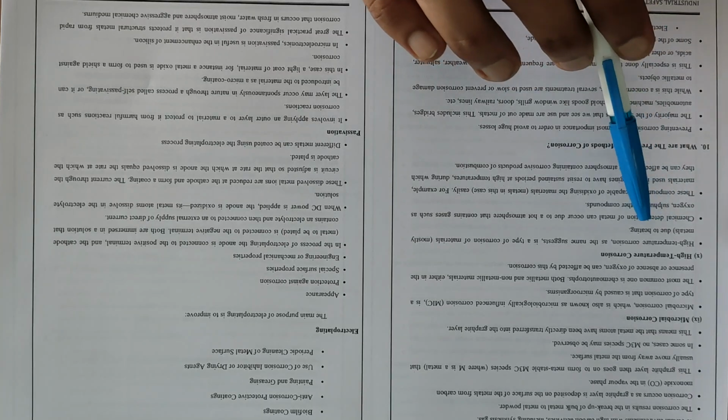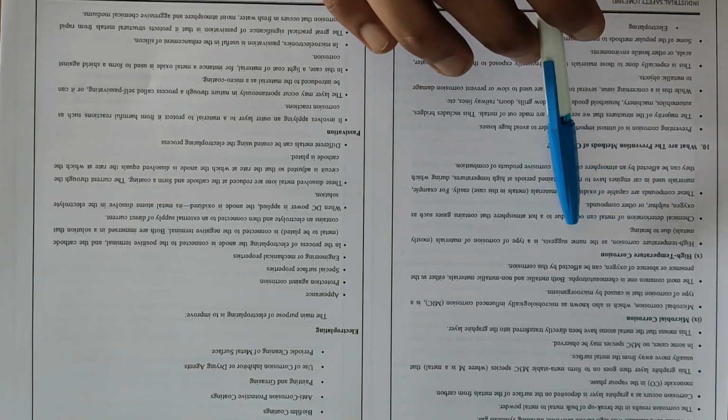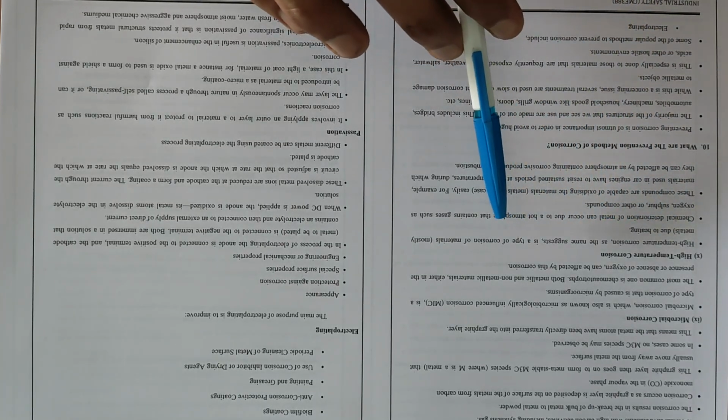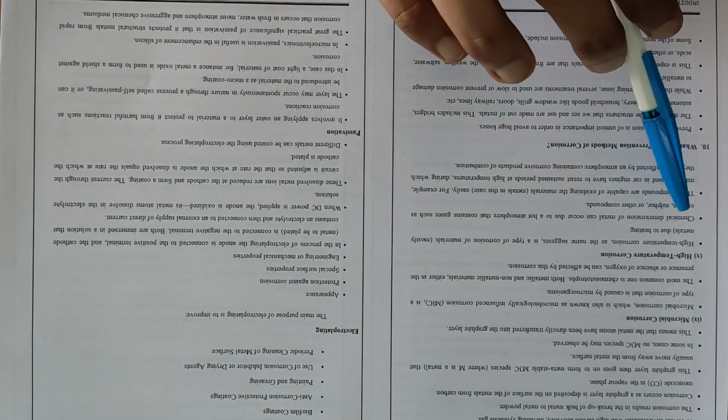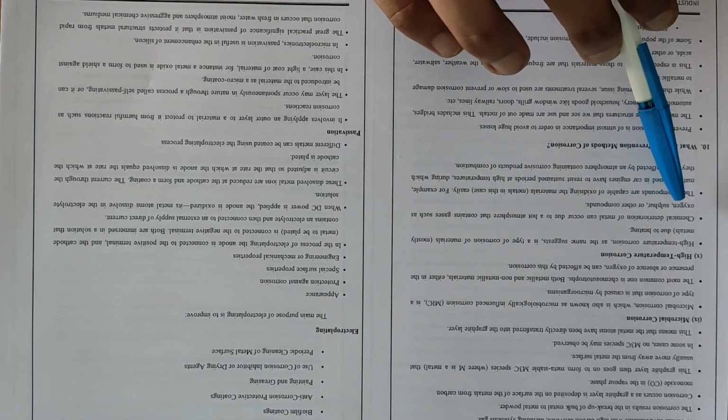High temperature corrosion, as the name suggests, is a type of corrosion of materials, mostly metals, due to heating.